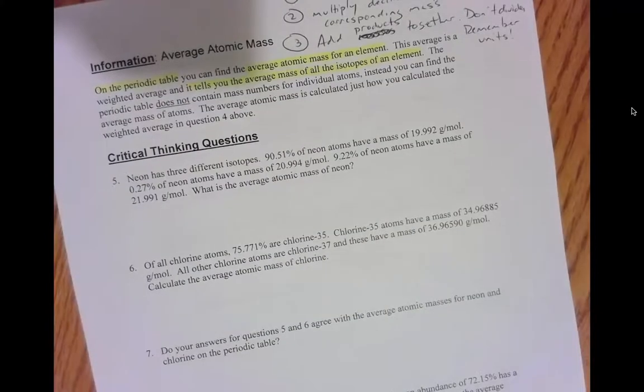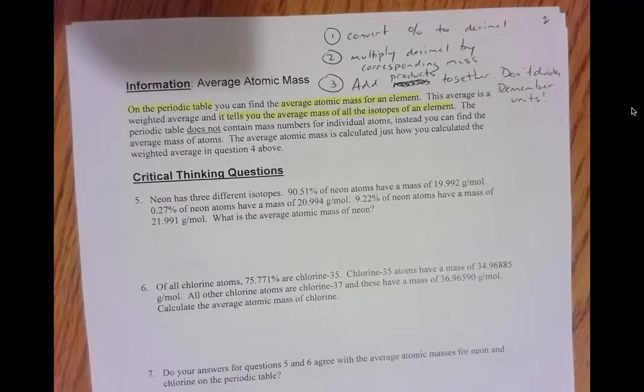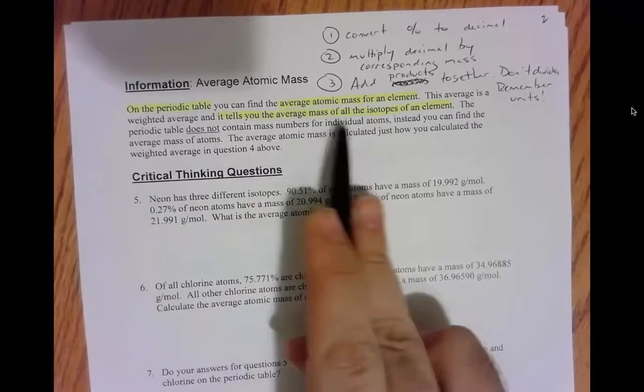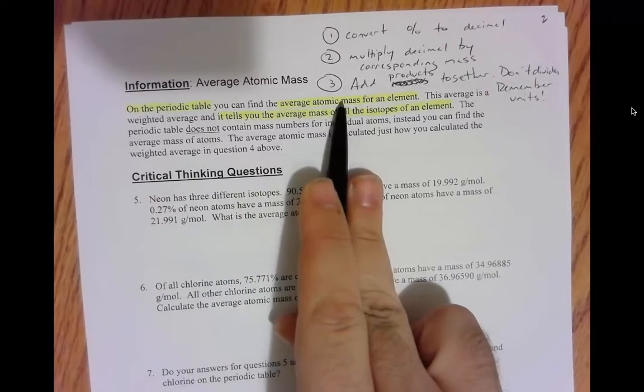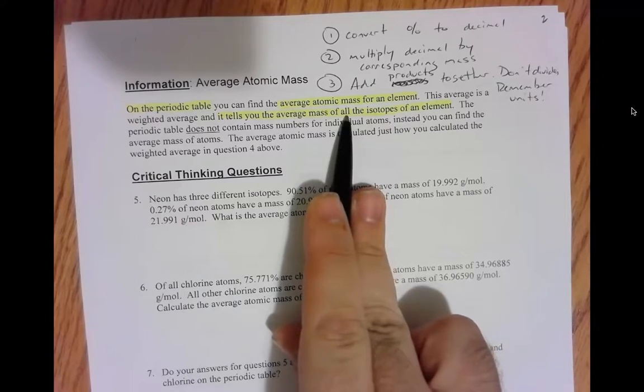So next, we'll move on. Now we're going to move on to calculating the average atomic mass. On the periodic table, you'll find the average atomic mass for the element. Remember, this mass on the periodic table is the weighted average. It tells you the average mass of all of the isotopes that exist for that given element.